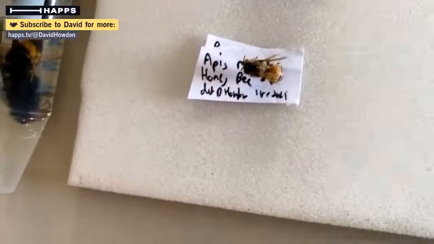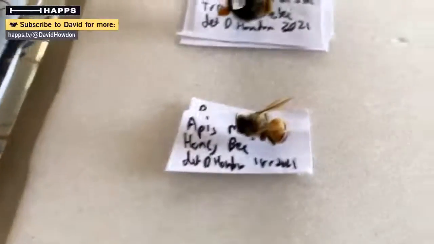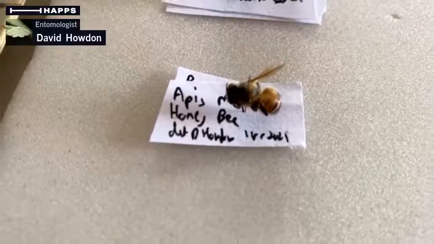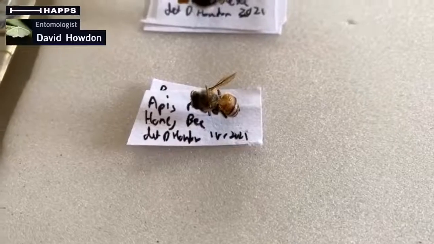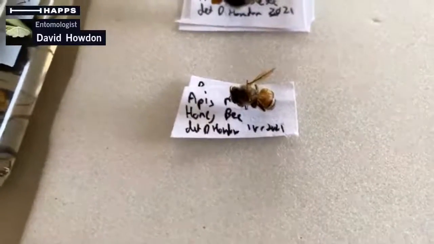So what we've got down here, this is your honeybee, a standard bee, the bee that makes the honey for you, that lives in hives and so on. And you can see this bee's pattern in general is sort of yellow with black stripes, or I suppose black with yellow stripes, depending on which way you want to say it.